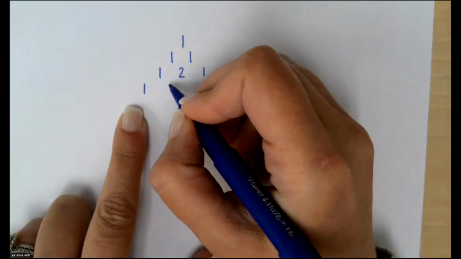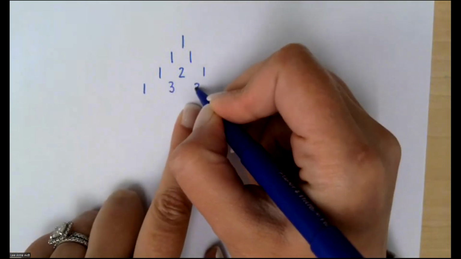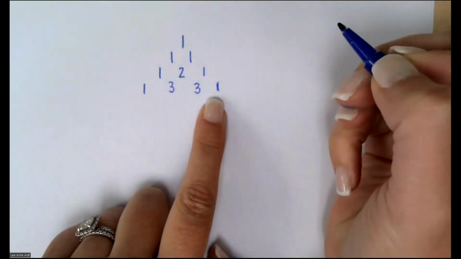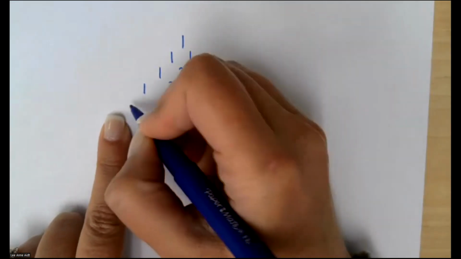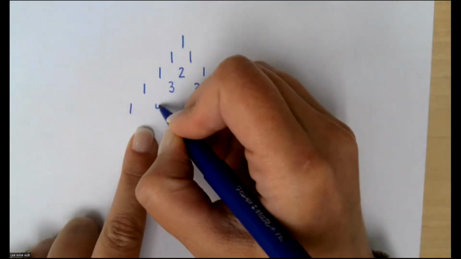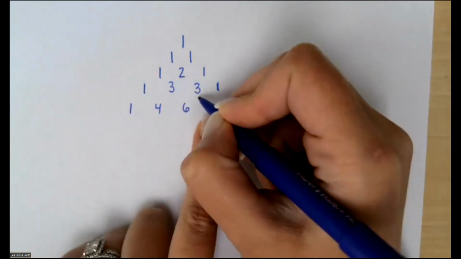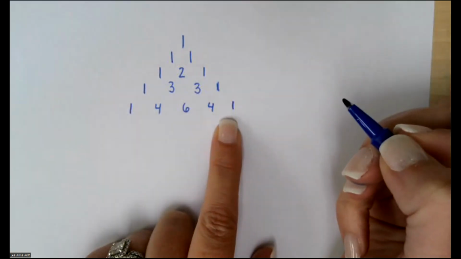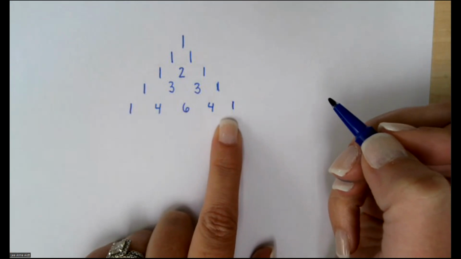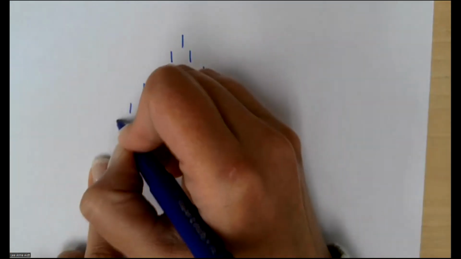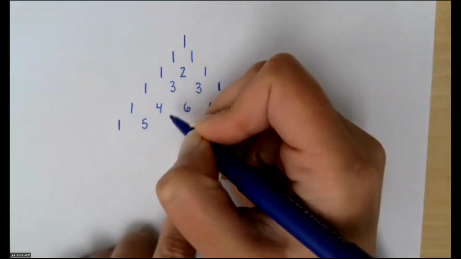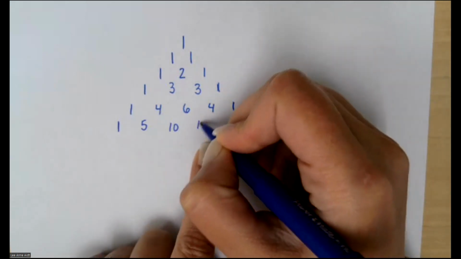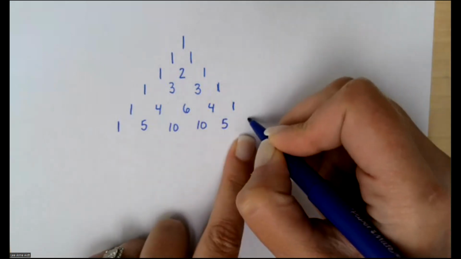Start with a 1, add these two, add these two, end with a 1. Start with a 1, add these two, add these two, add these two, end with a 1. Am I making the triangle? Yes. 1, add, add, add, add, 1.